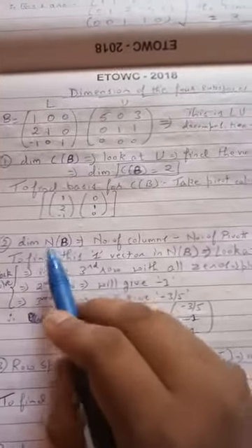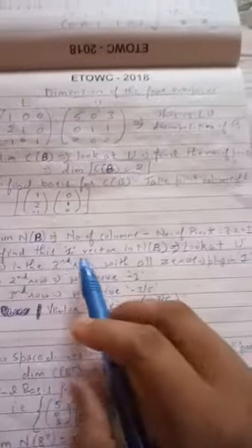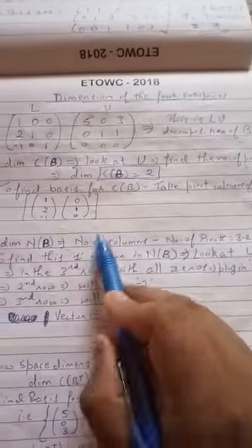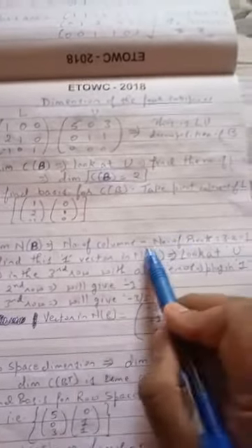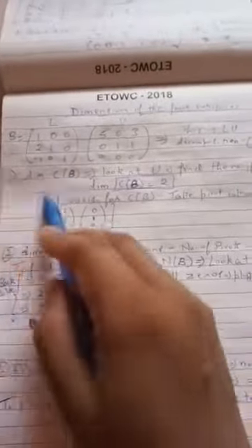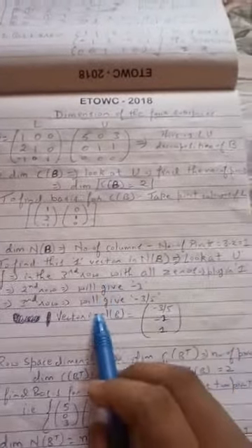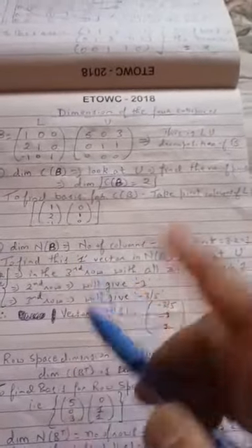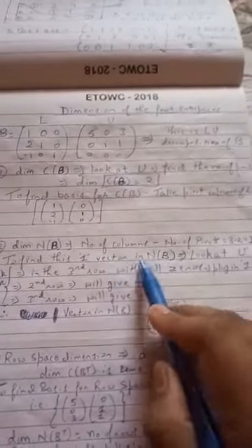Next, if I want to calculate the dimension of the null space of the matrix B, then that is nothing but the number of columns minus the number of pivots. Very simple. The number of columns that we have is 3 and the number of pivots which we calculated in point number 1 is 2. Therefore 3 minus 2 will give us 1. Now we need to find this 1 vector in N of B.